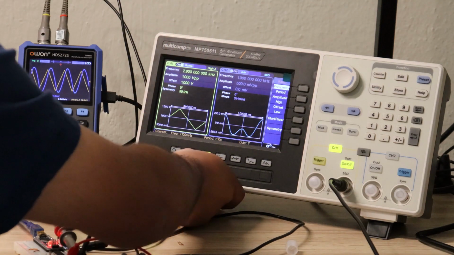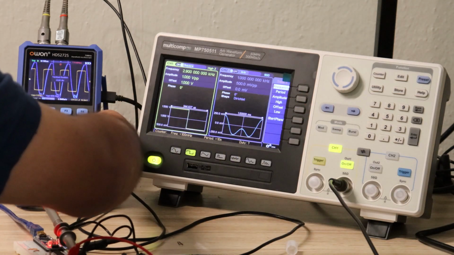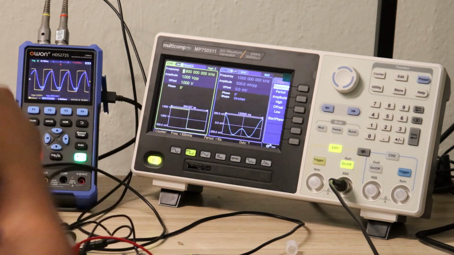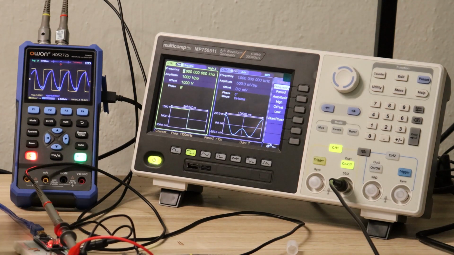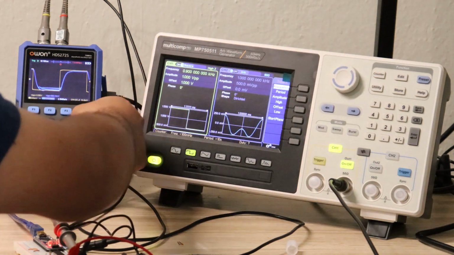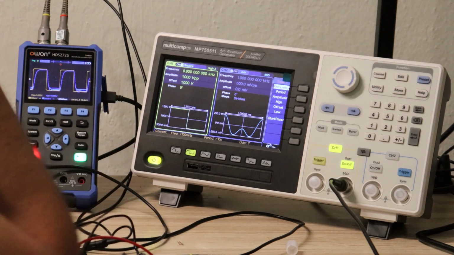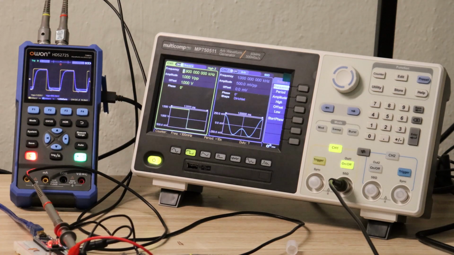I will go to the square wave again, and you can see that the behavior is no longer a linear equation. It is the charge and discharge of a capacitor. Okay, I will go down more, and you can see this effect more evident. So that is not an integrator anymore.